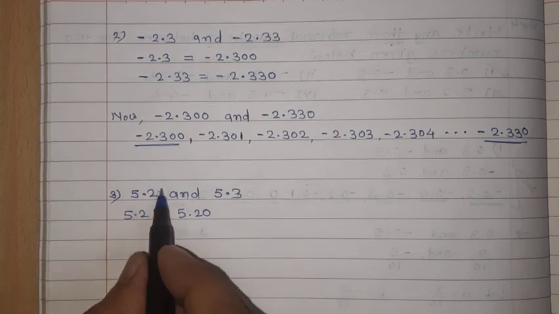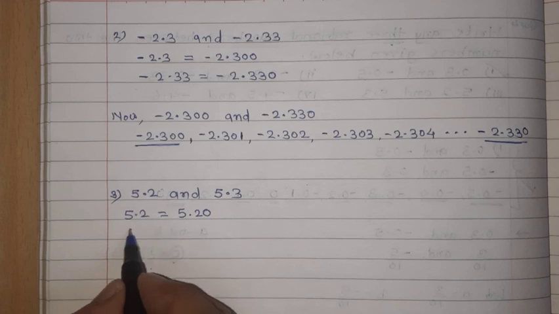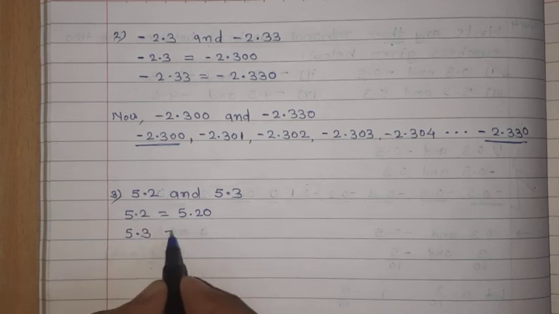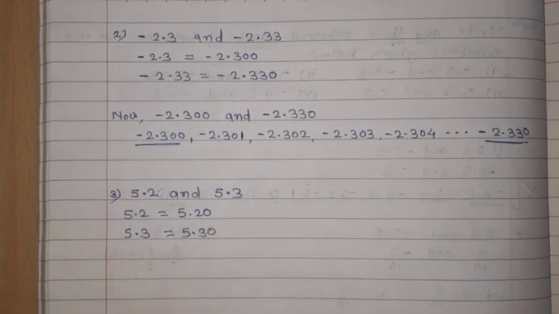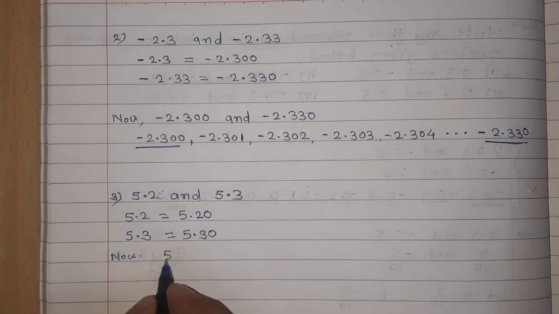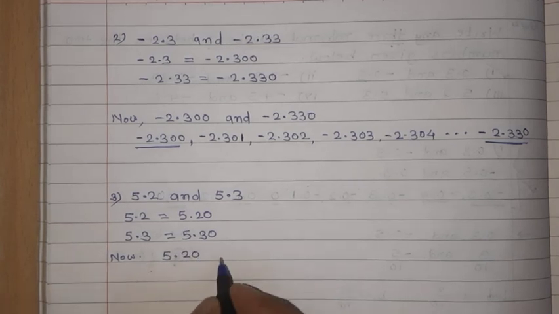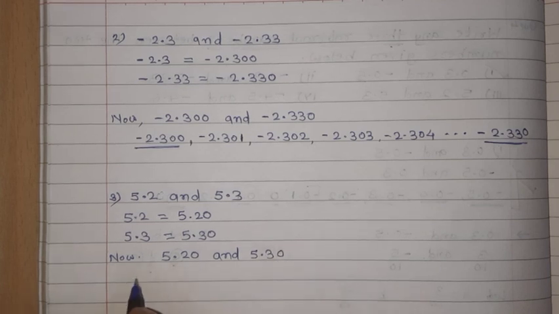We put a zero over here, it doesn't change the value of the original number. 5.3 means it is 5.30. Now we have to write here 5.20 and 5.30.